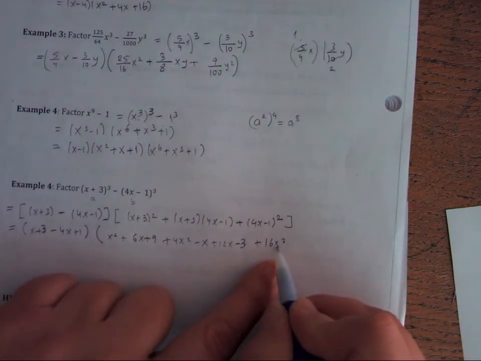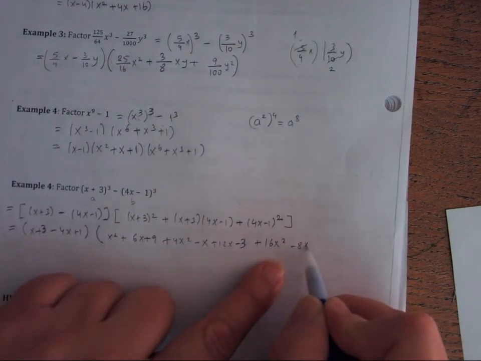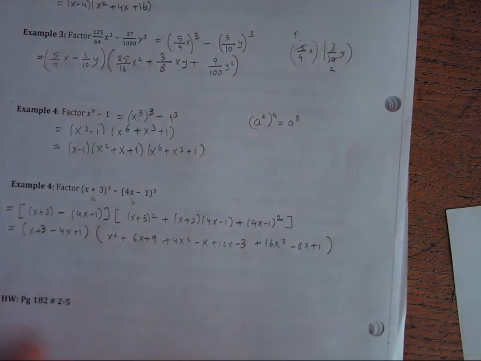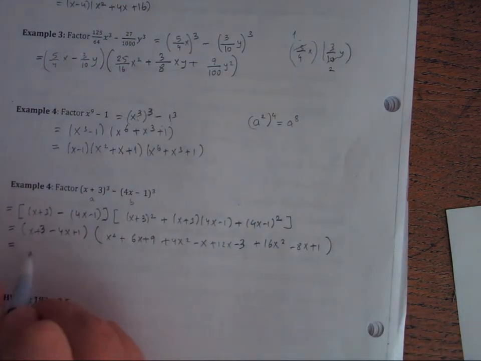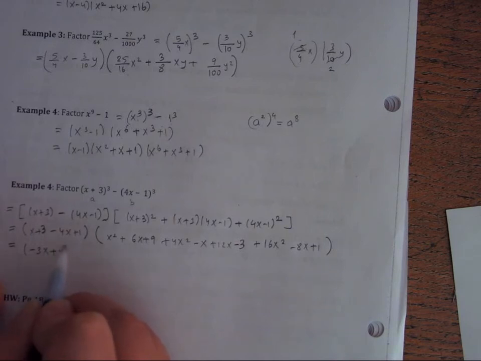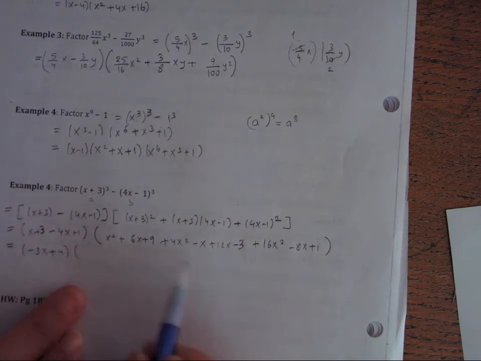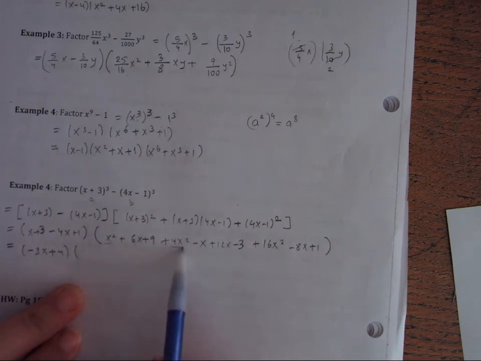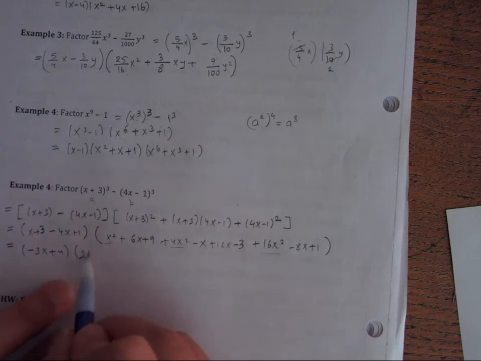So 16x squared minus 8x plus 1. Now collect like terms. So we get negative 3x plus 4. So x squared, so 5x squared plus 16, 21x squared.